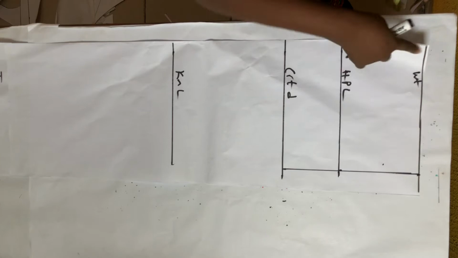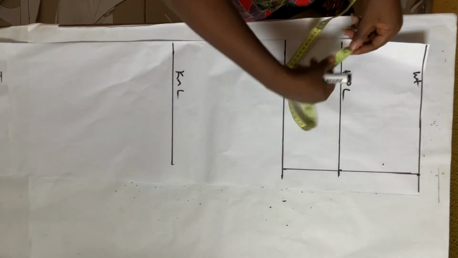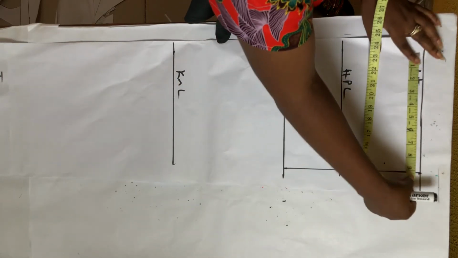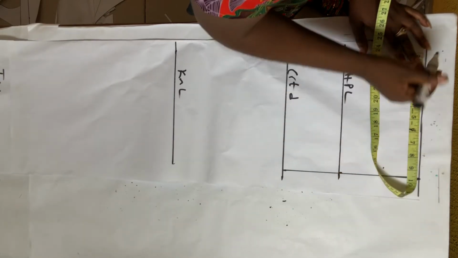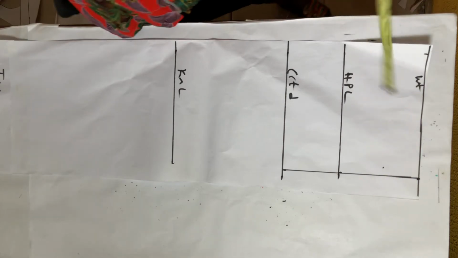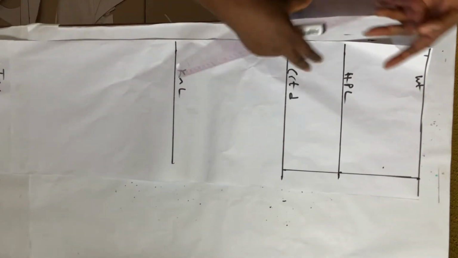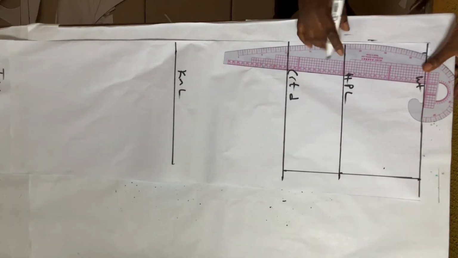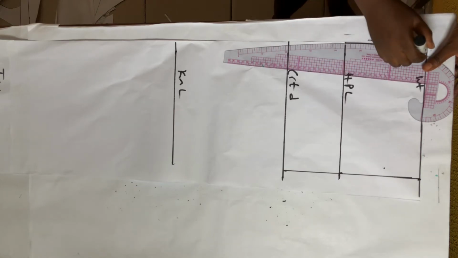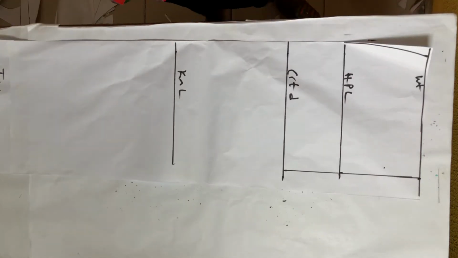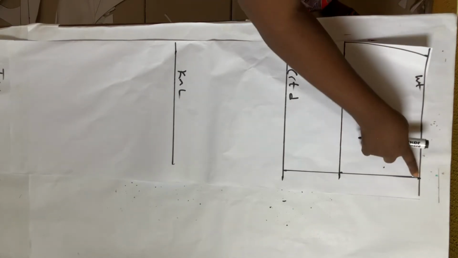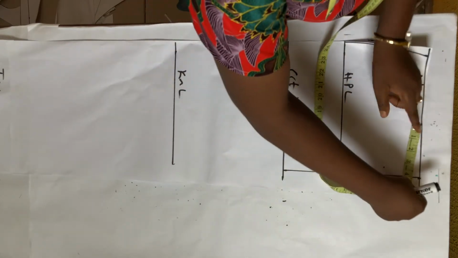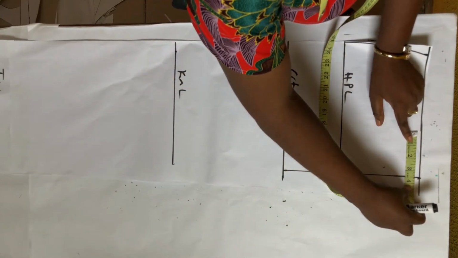From this line, I'm going to measure my waist, which is 9.625 inches. I will use my French curve to connect it to my hip. Now I'm going to draw my dart. From here, I'm going to measure 3.5 inches.